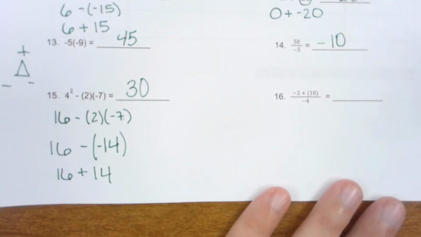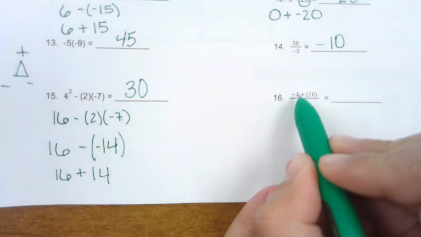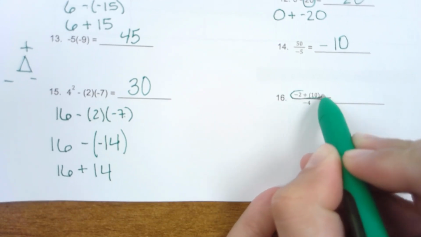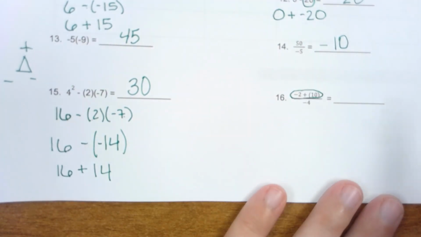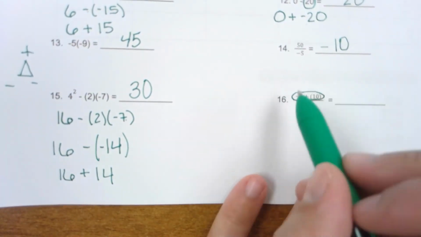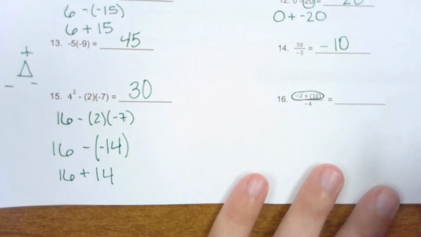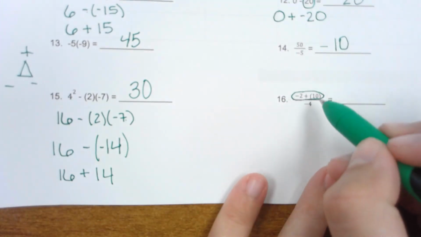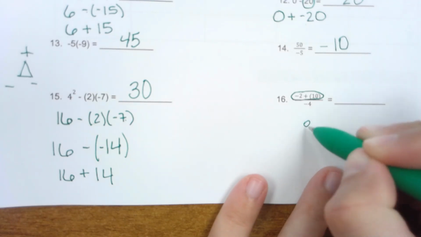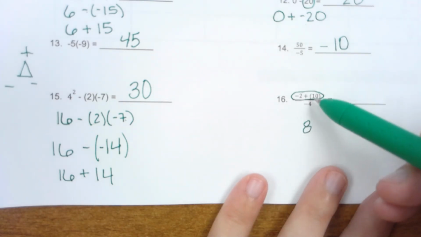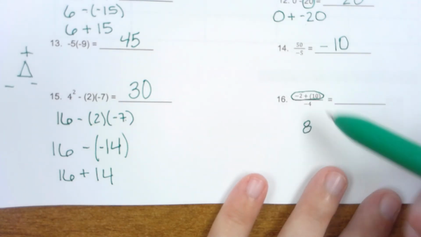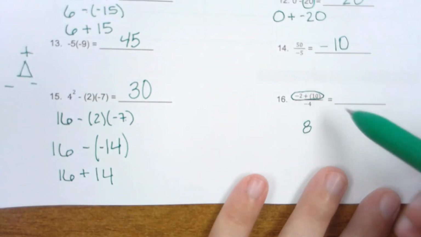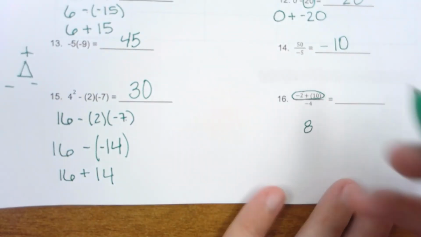All right, and then looking at number 16 here, so I need to simplify this numerator first by taking negative 2 plus a positive 10. So I see different signs, so since I see different signs, that means I'm going to subtract. So 10 minus 2 is 8, and then you keep the sign of the larger number. So since 10 is greater than 2 and 10 is positive, you're going to leave 8 positive.